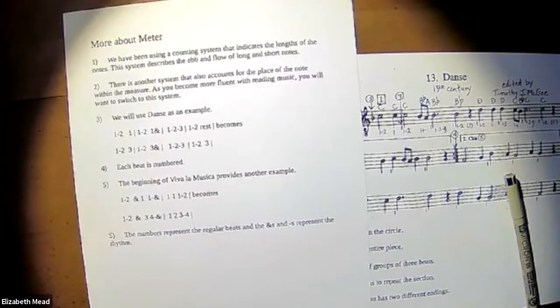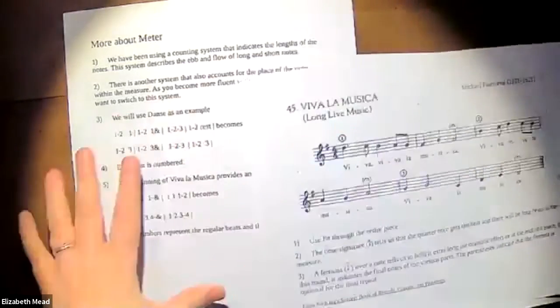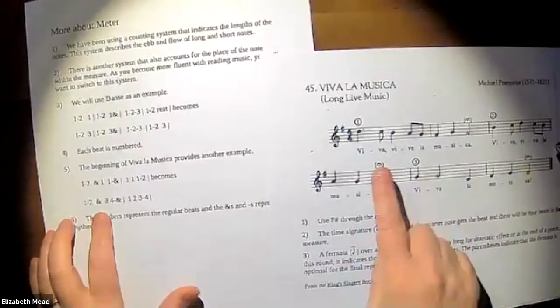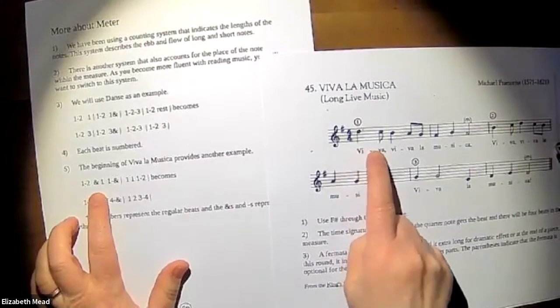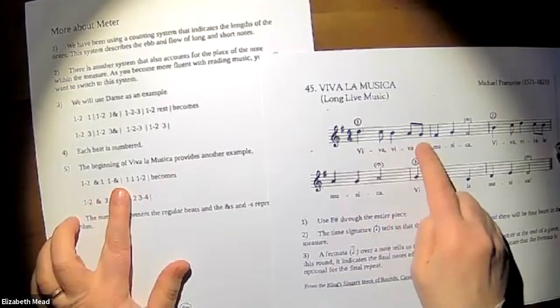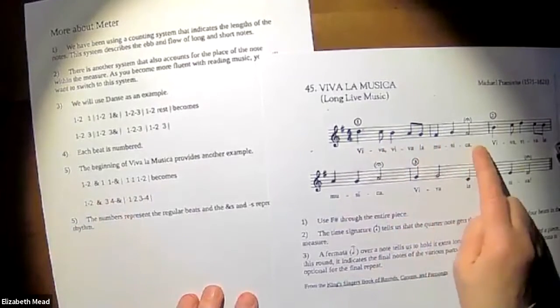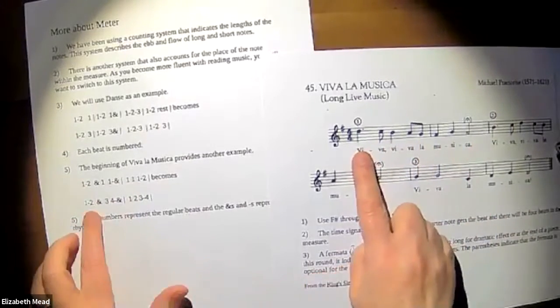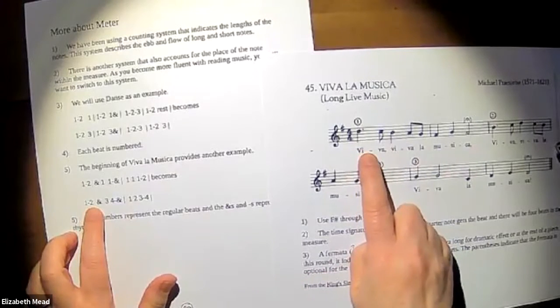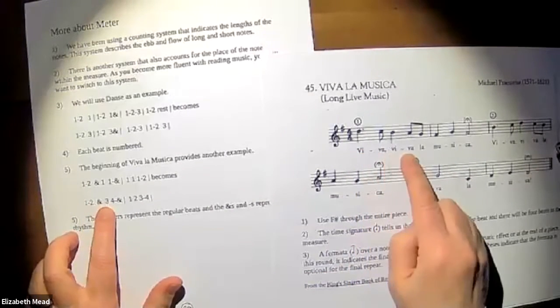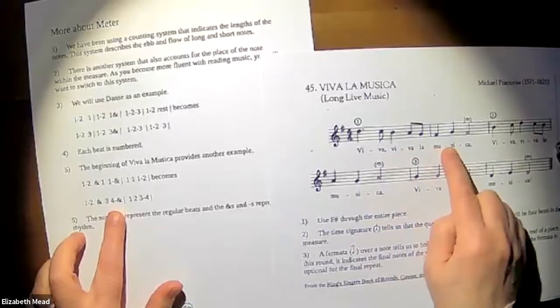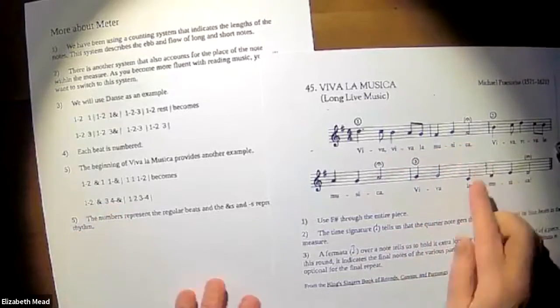And where is that example? Ah, here we are. Okay. So here I am. This was 1, 2, and 1, 1, and 1, 2. Now I'm going to make it count into the measure. 1, 2, and 3, 4, and 1, 2, 3, 4.